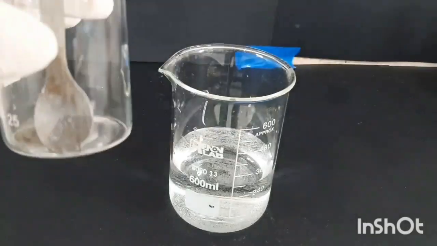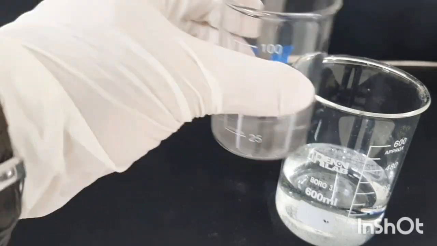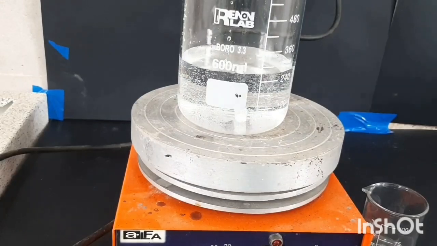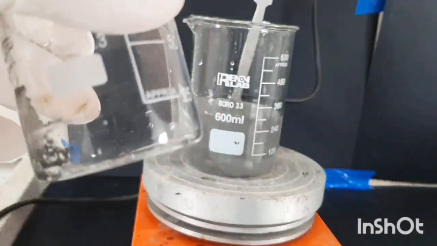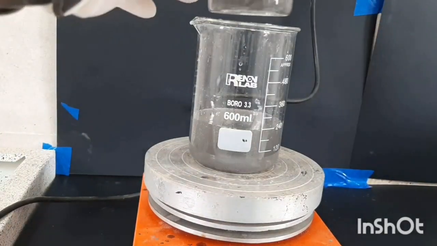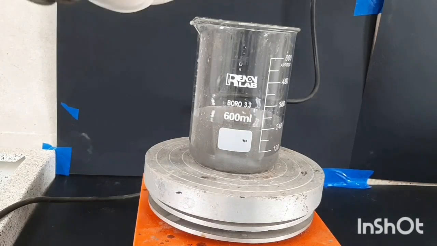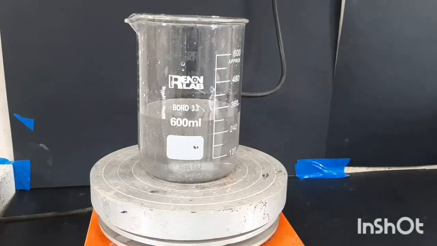So now I'm gonna add the tungsten powder to the hydrogen peroxide and start heating. By heating the mixture, tungsten will form a complex called tungstic acid, which is actually the catalyst of the reaction. So just a little bit of back and forth to get all of the tungsten powder out of the beaker and continue with the heating.